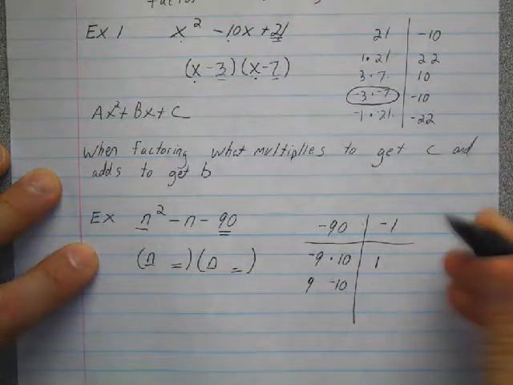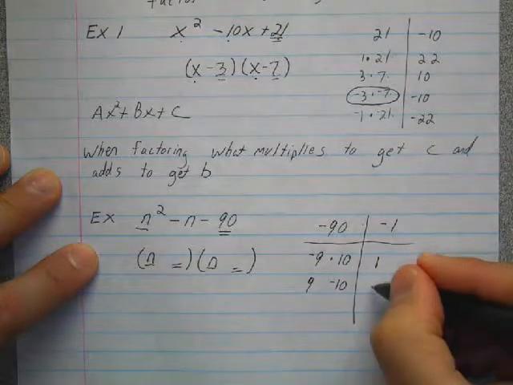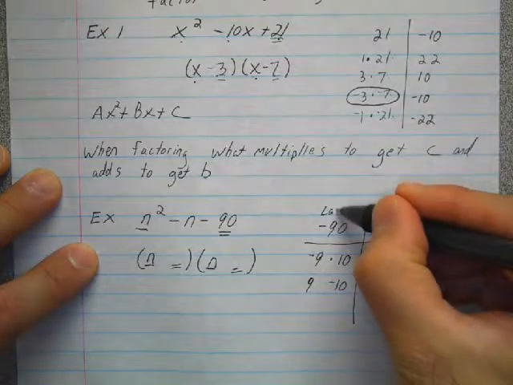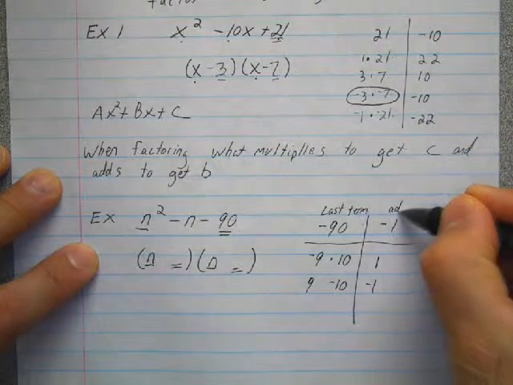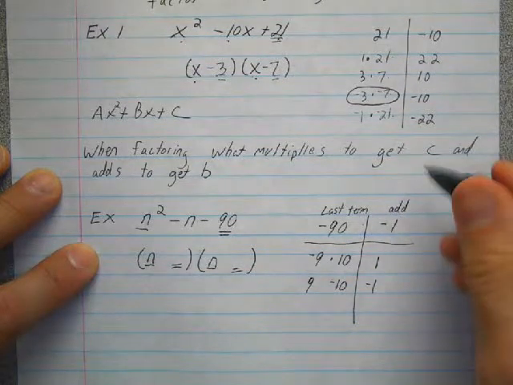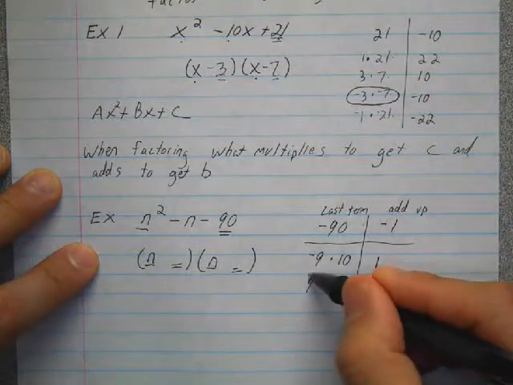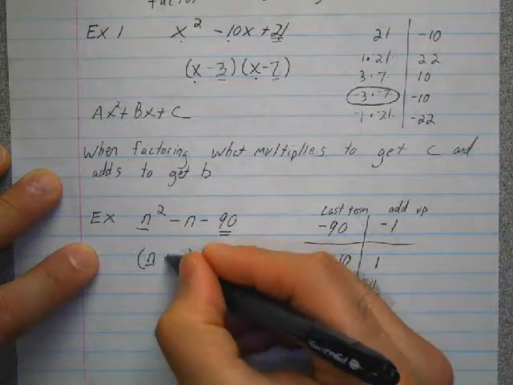And when I add those together, I'm going to have negative 1. So in this column, this is my last term, and in this column, I'm just adding them up. That's my sum. So the factor pair I'm going to choose for this is going to be a positive 9 and a negative 10.